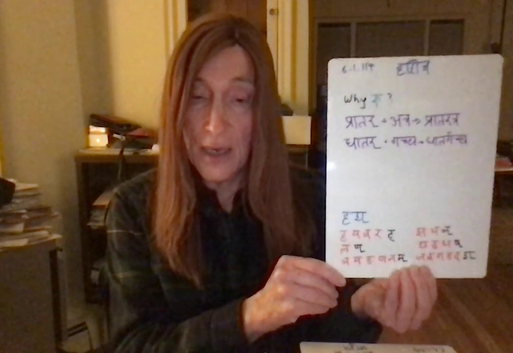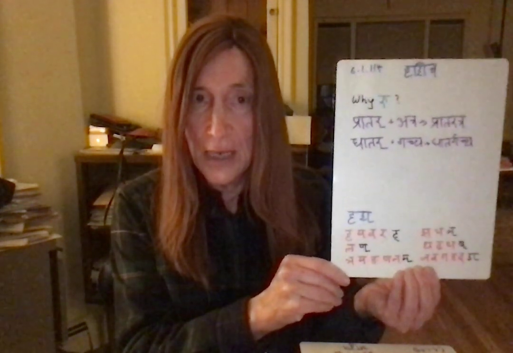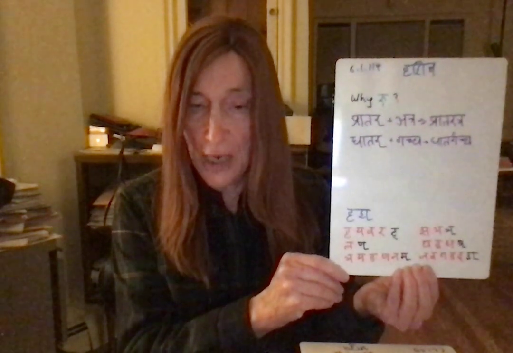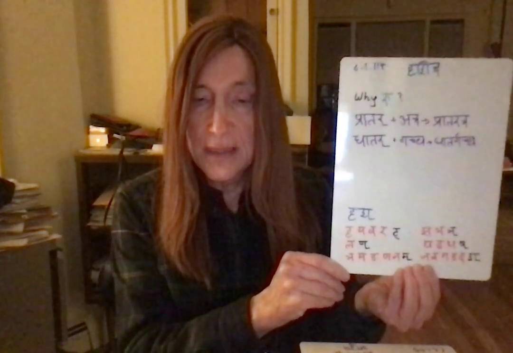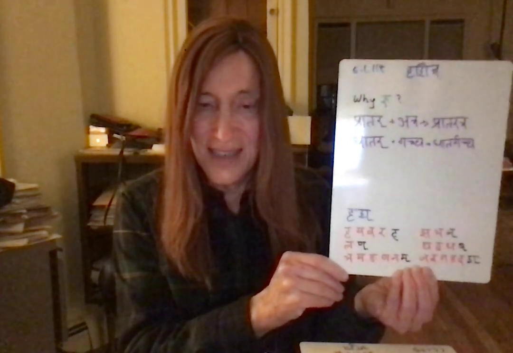So in pratar atra, we get prataratra, and also in tatar plus gancha, we get tatargacha. And that's because this r is part of the form, and not an addition. It's derived from the base.